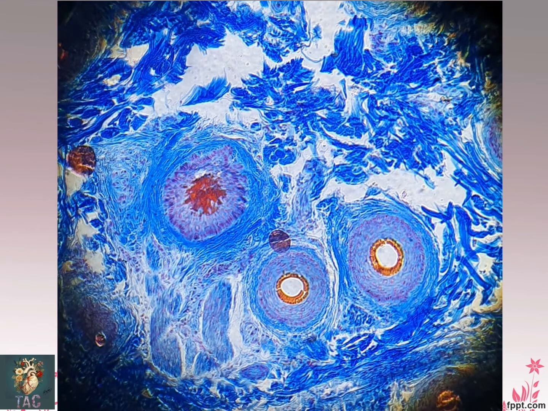Again, another beautiful slide with trichrome stain. Here you can see this all area is dense irregular connective tissue, and this area which is present in close relation to this blood vessel is loose connective tissue. So this is basically the slide for dense irregular connective tissue, and you can also see beautiful sections of the arteries as well.